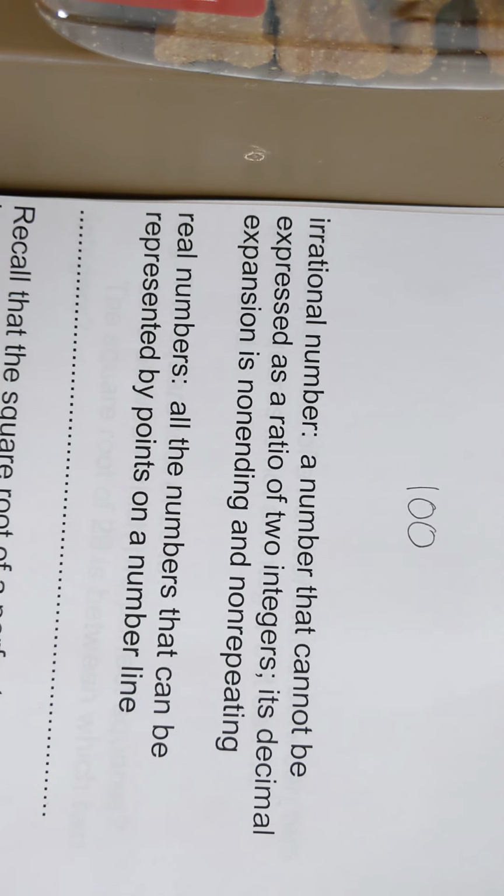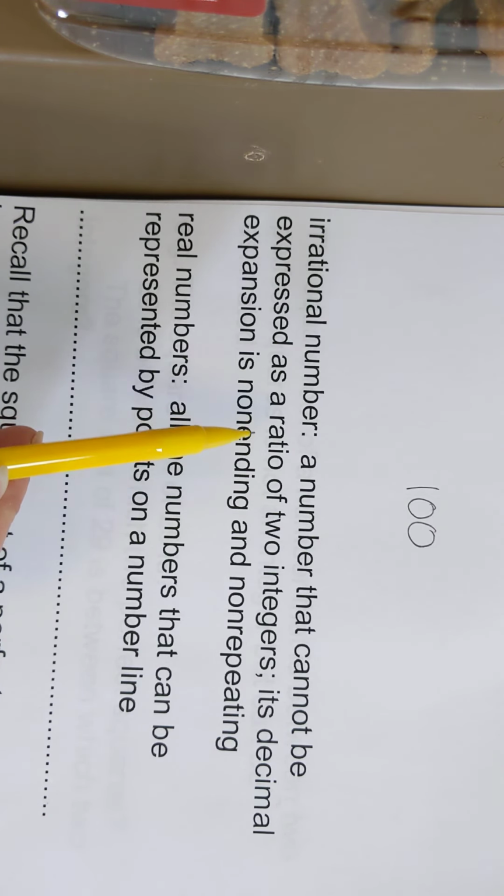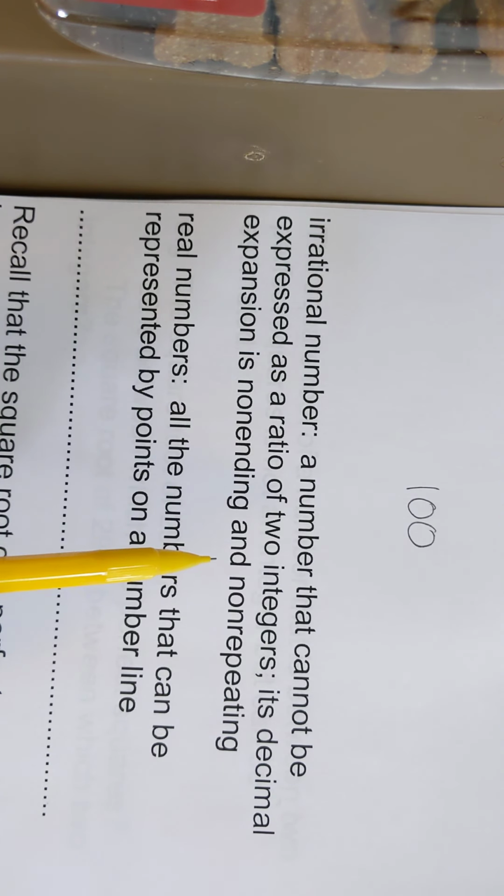An irrational number is a number that cannot be expressed as a ratio of two integers. So when we see ratio of two integers, think fraction. So an irrational number cannot be expressed as a fraction. Also, its decimal expansion is non-ending and non-repeating.